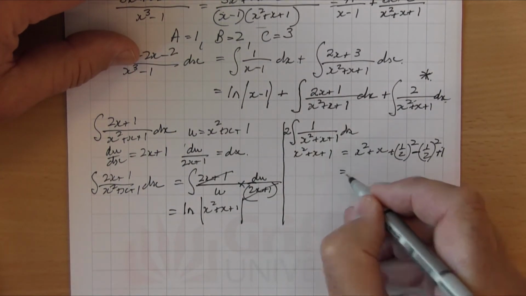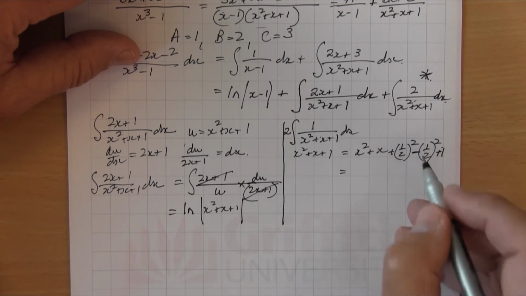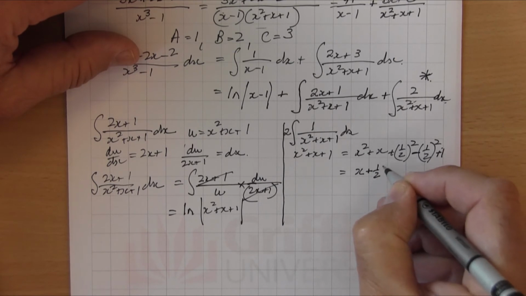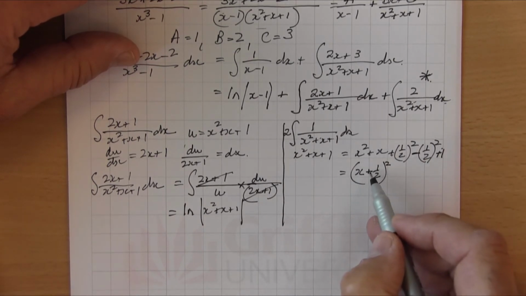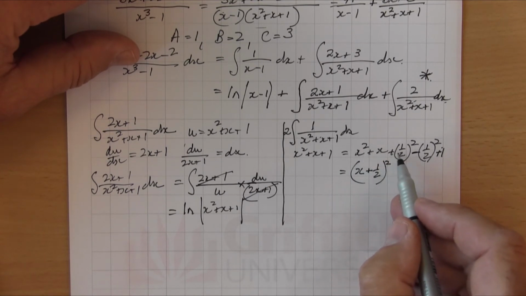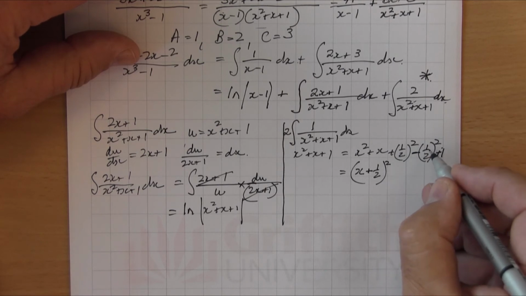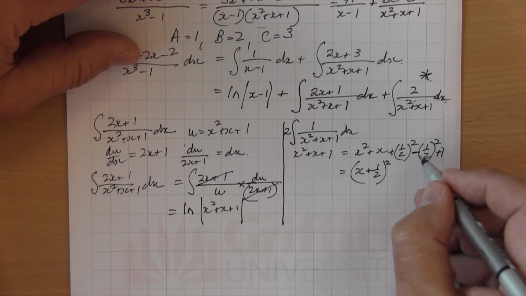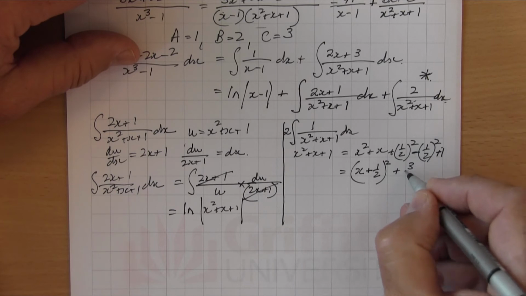Now what that allows us to do is complete the square, and it's just x plus a half all squared. So if you multiply that out, you'll get x squared plus x plus a quarter. A half squared is a quarter. Now we've got minus a half squared, so the minus is outside. We've got to square the half to get a quarter, and then minus a quarter plus 1 will be plus 3/4.